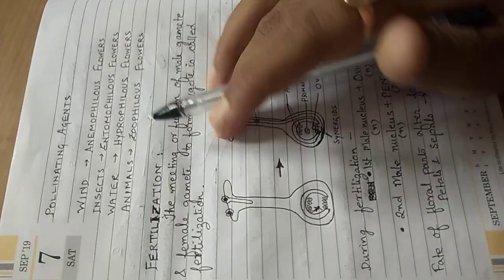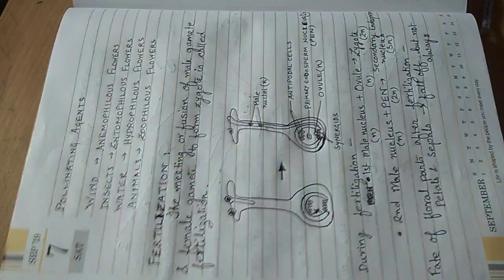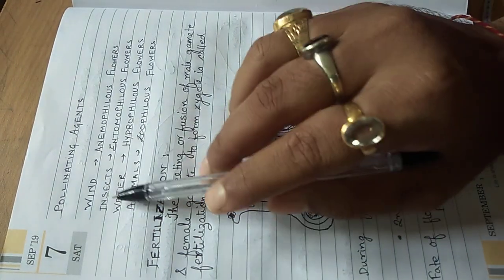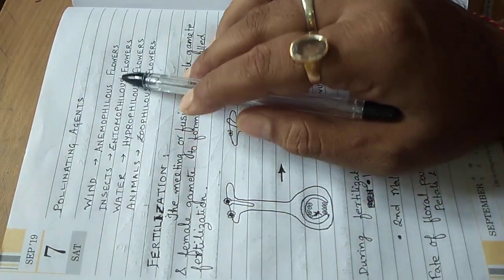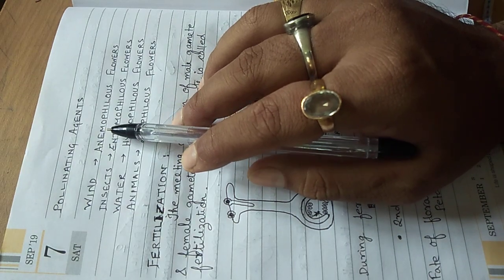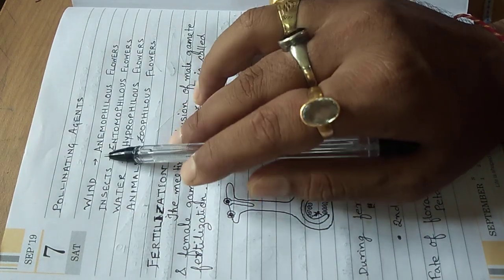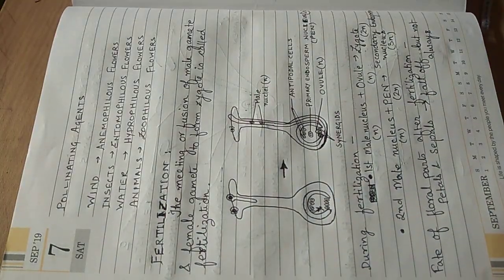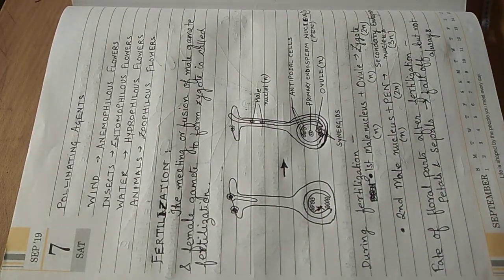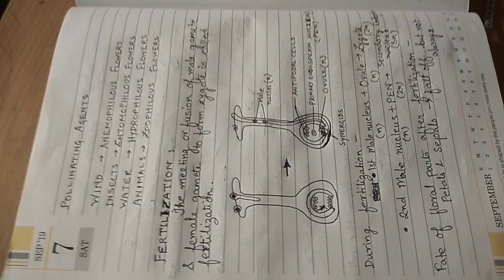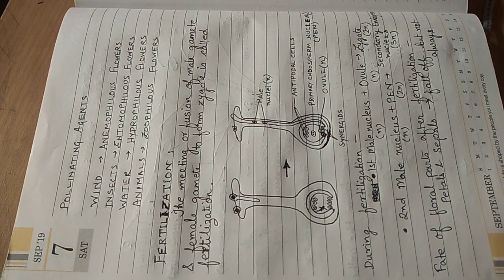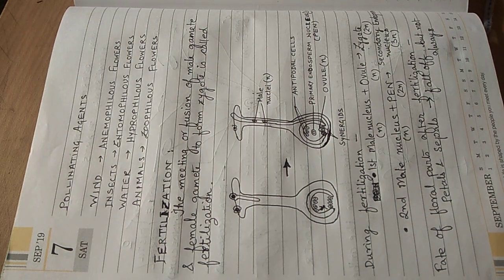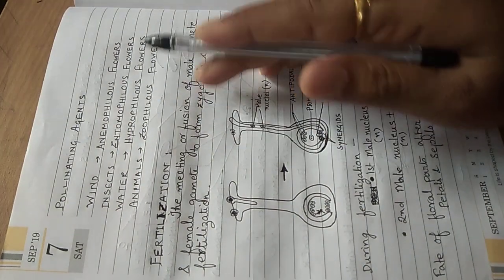Let us see. Depending on the pollinating agents, suppose the pollinating agent is the wind, then we call such a flower an anemophilous flower. You must have heard about the anemometer, which measures the speed of wind. So the term anemo is related to wind, so it is called anemophilous flowers. Next is the insect pollinated flower. Insect pollinated flowers are those flowers which have, I told you, showy petals to attract the insects. They are called entomophilous flowers.